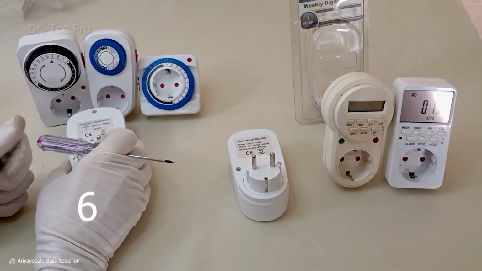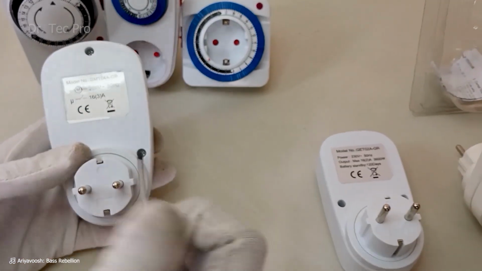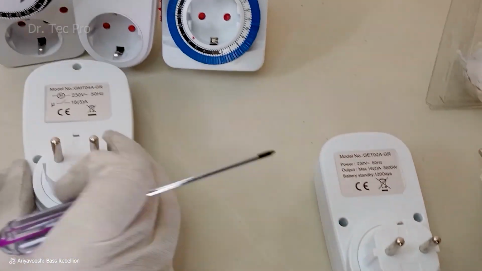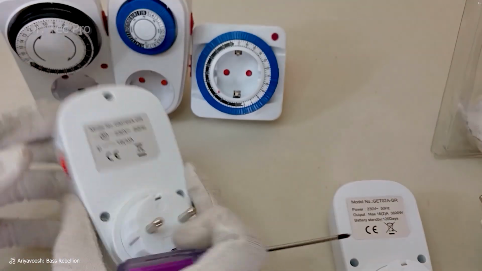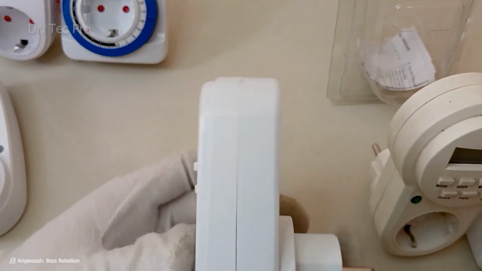And finally, the output power of both is equal, that is 16 ohm. Here 16 ohm for analog timers and 16 ohm for digital timers.